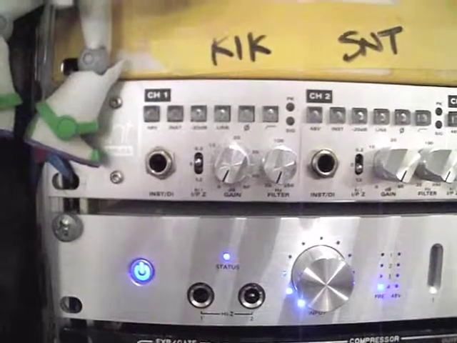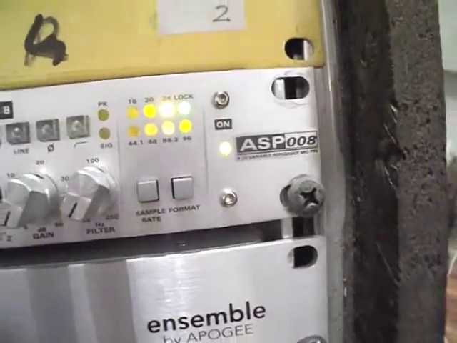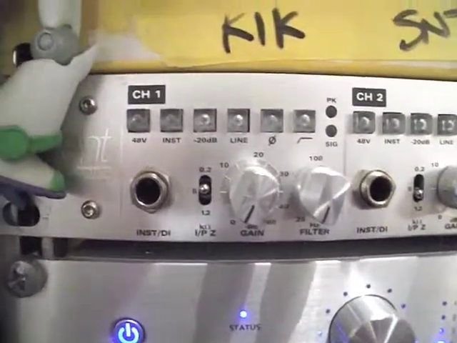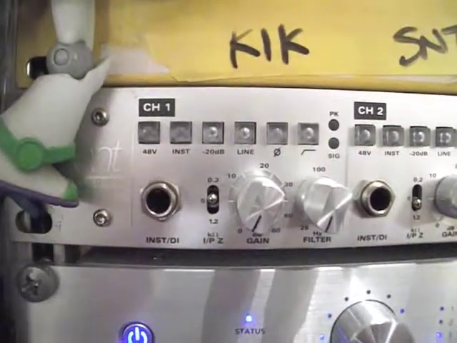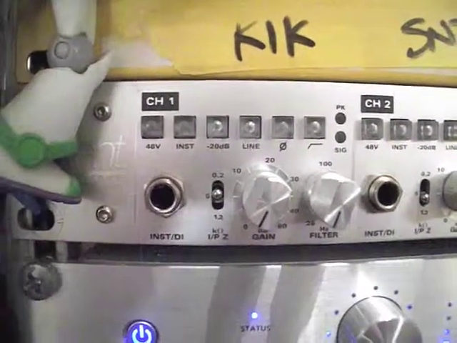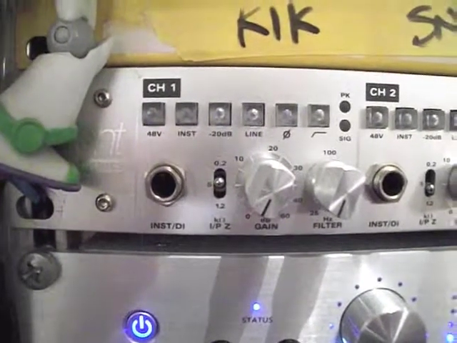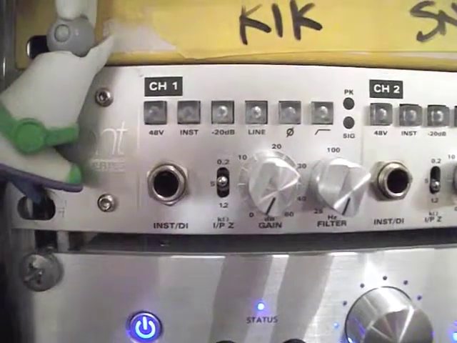Now, the preamp we're going to use is an Audient ASP008. It's an 8-channel microphone preamp. We're going to use just the first channel. Now, what the microphone preamp does, it amplifies the signal that's coming in from the microphone, so we can send it to, let's say, an analog to digital converter.